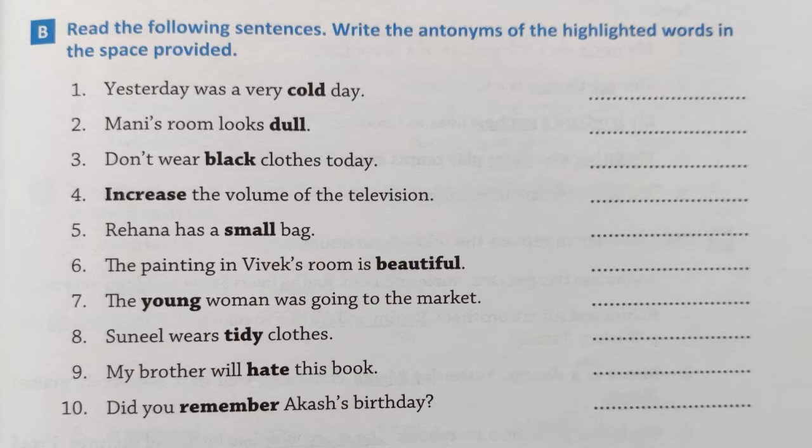Number 1. Yesterday was a very cold day. What is the antonym of cold? Hot. So write down hot. Number 2. Mani's room looks dull. What is the antonym of dull? Bright.